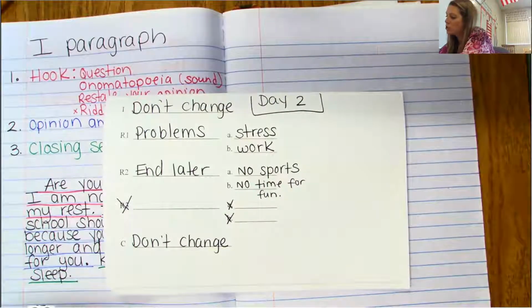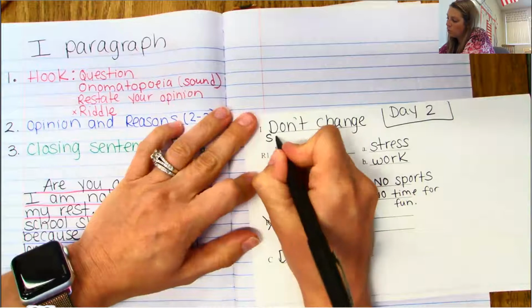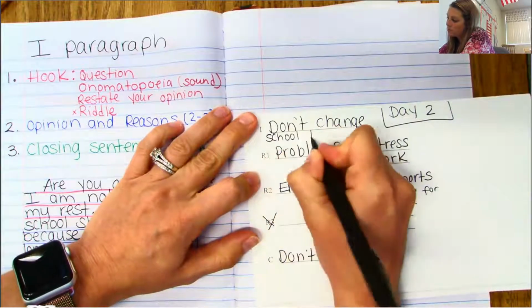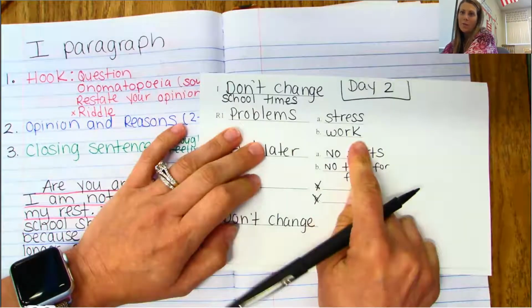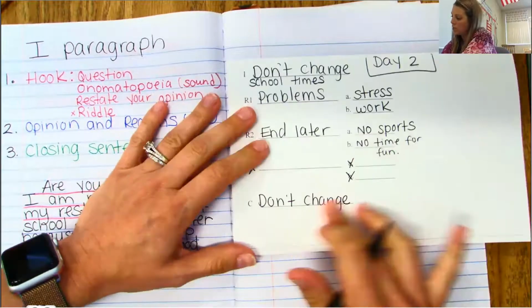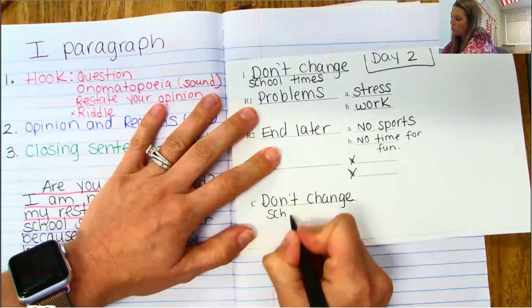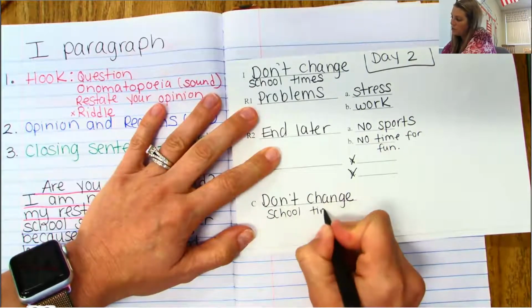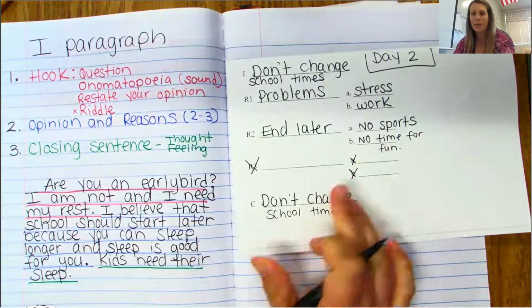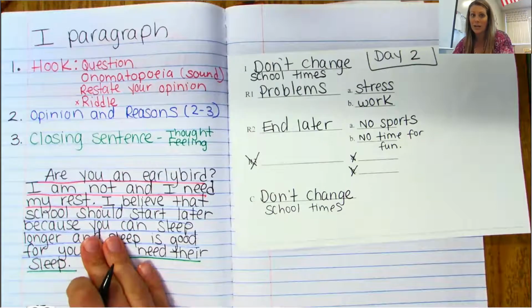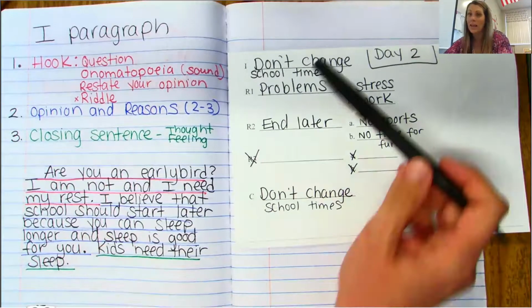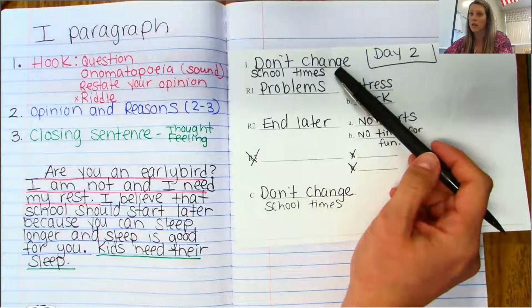Don't change school time. Okay, so you should be on the bottom of that graphic organizer. Don't change school times. So I modeled how to write an I paragraph for, yes, change the school time. Now you are going to write an I paragraph saying, don't change the school times.